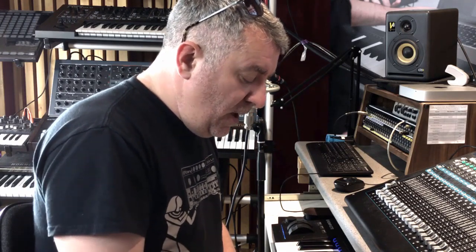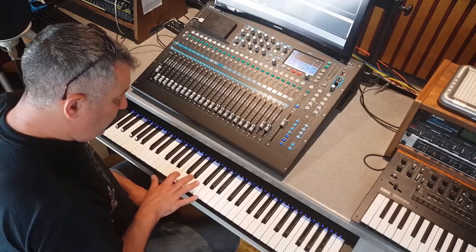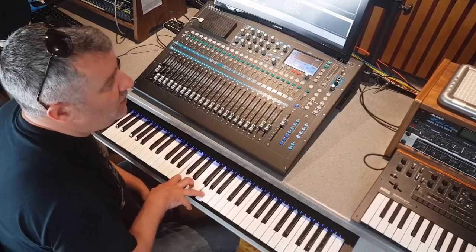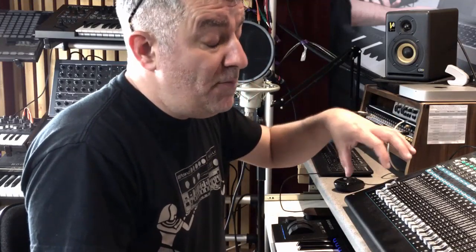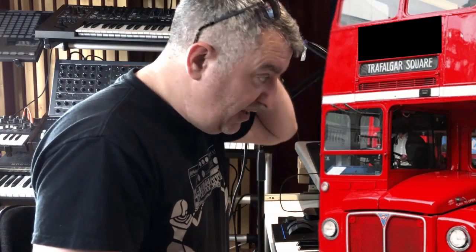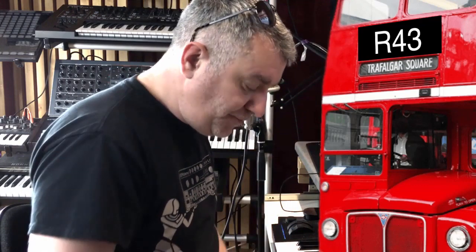Okay, and then we've got the root. 1, 2, 3, 4. 1, 2, 3. When I think about this, to remember this, I think of those old London buses, the red ones, called Routemaster buses. They often have the number of the route they're driving on in the front of them.